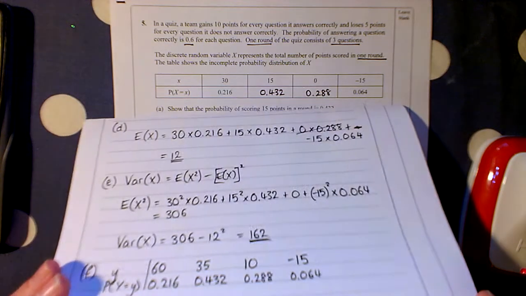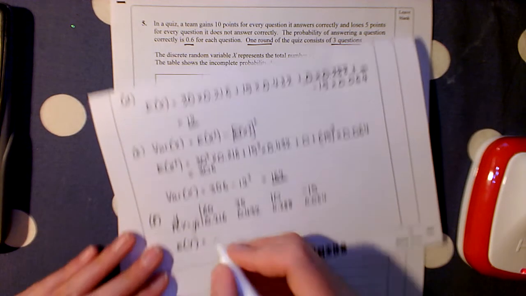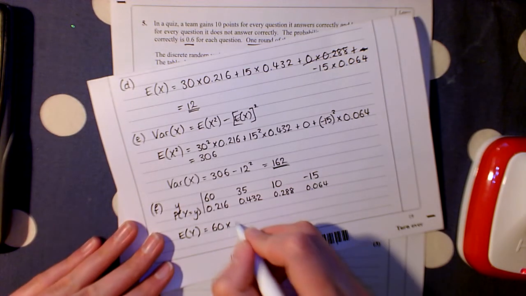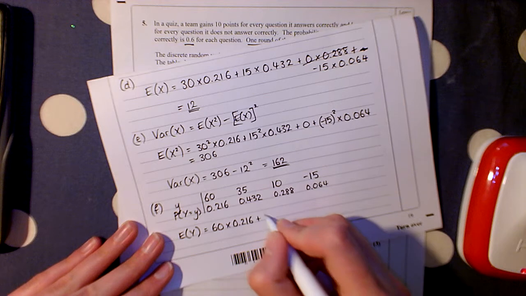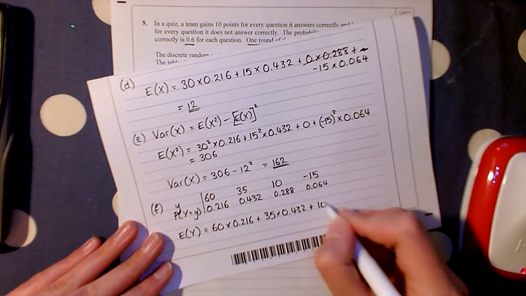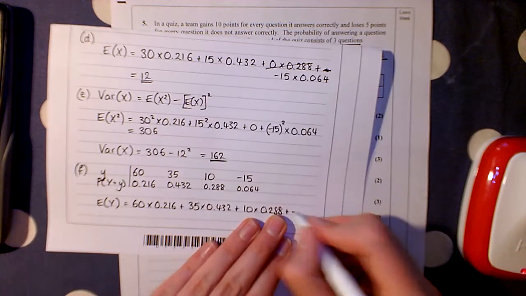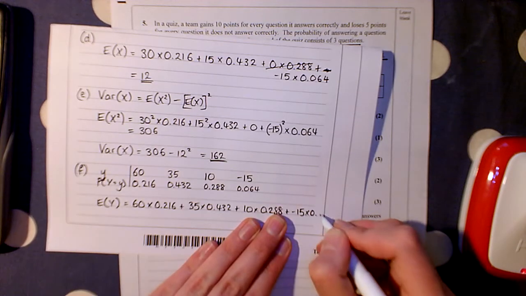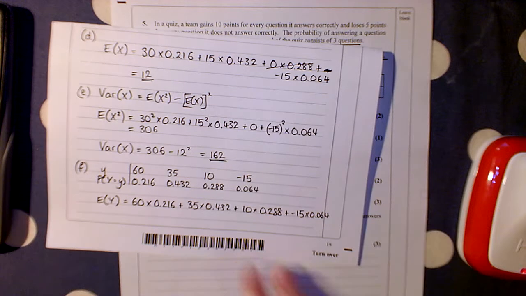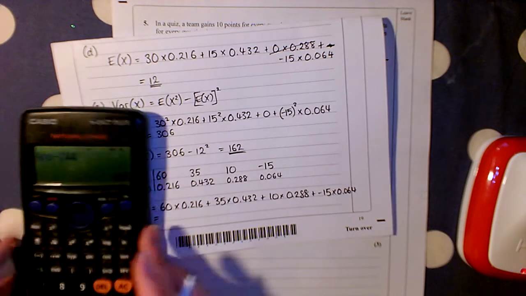So now we just need to work out the expected value of these, which is this time 60 times 0.216 and 35 times 0.432 and 10 times 0.288 and negative 15 times 0.064. Of course, you must not write in that margin. And then I just type that into the calculator.